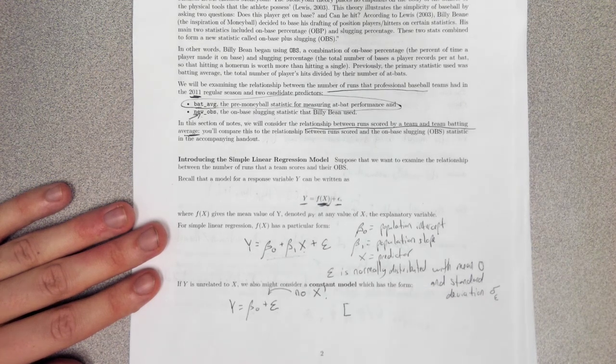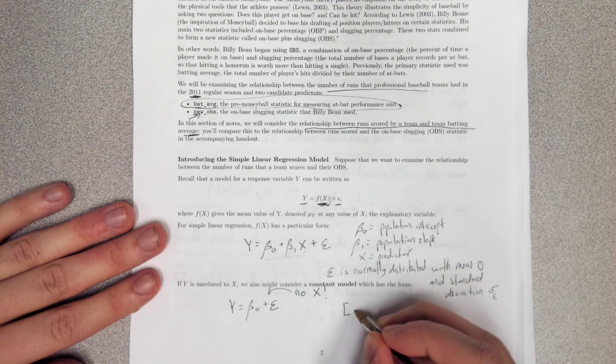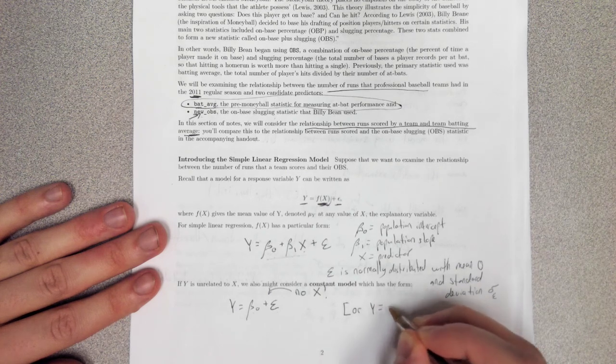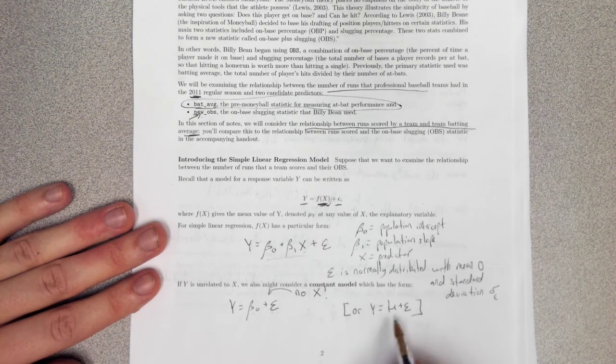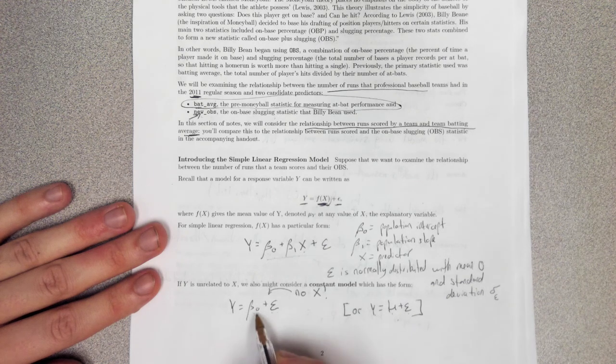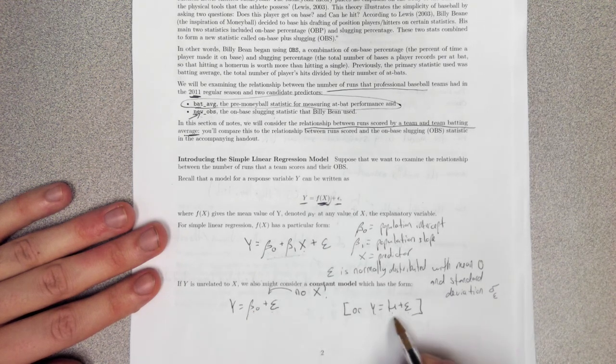Just to connect it to what we did in the last section, that model is really the same as writing the responses as the mean plus the error term. If you just let beta naught equal mu, then they're the same exact model. So really this is the model that we did in section 0.